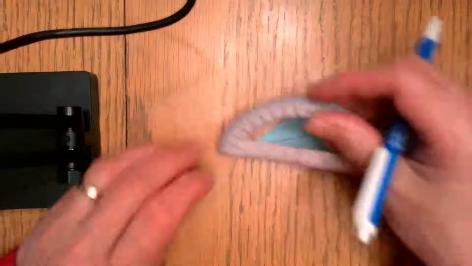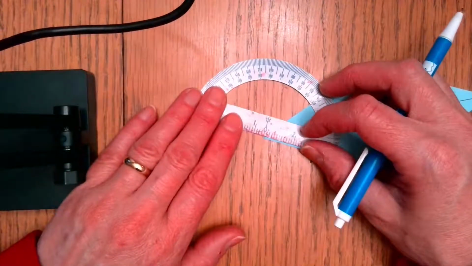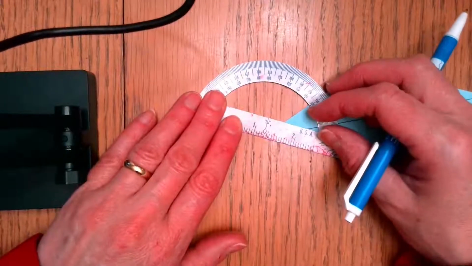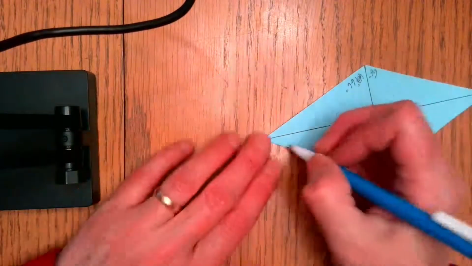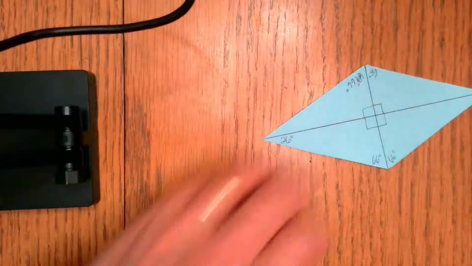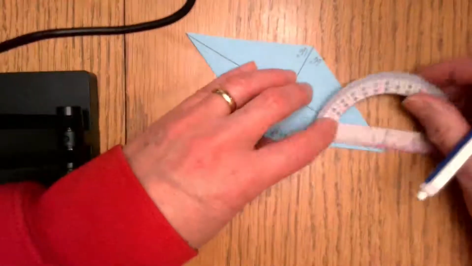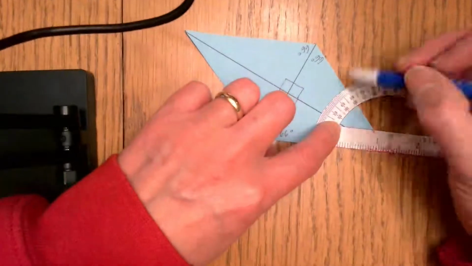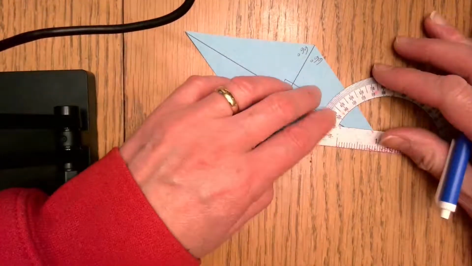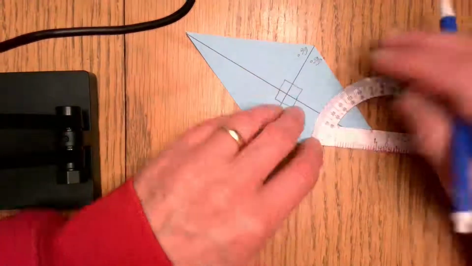If we check over here, we will have, let's see here, that's 26. And we should get another 26 on this one as well, but we'll double check. And let's see here again.